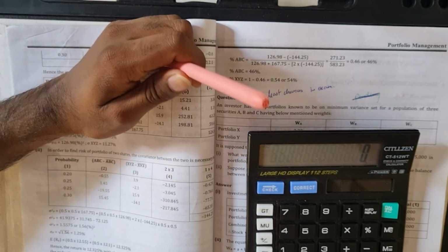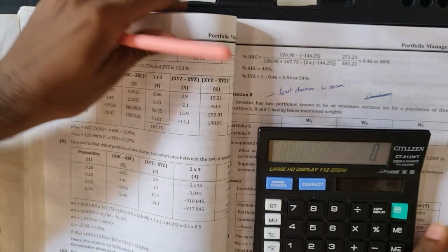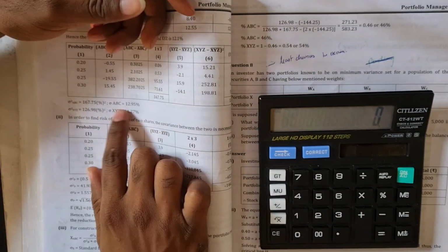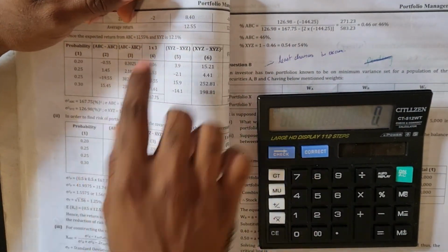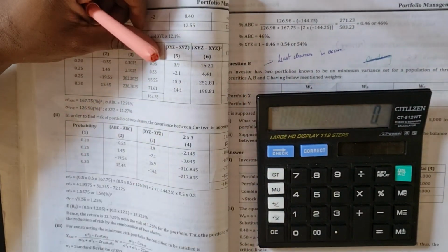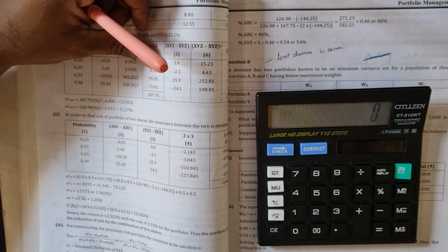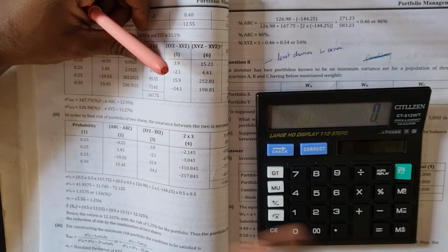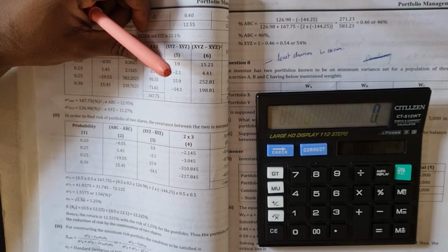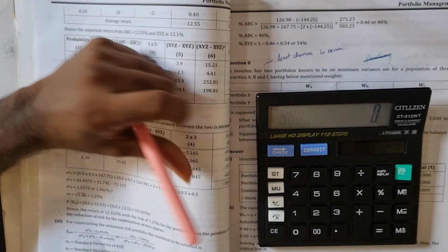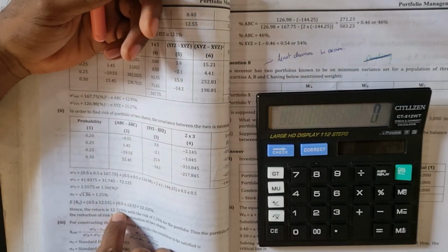Okay, so now what has happened? You see, when the share was individually invested, the risk was how much? 12.95% and 11.27%. But after making it a portfolio, by investing equally in both, we get a return of 12.325.